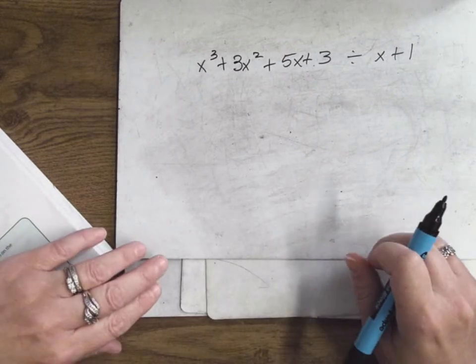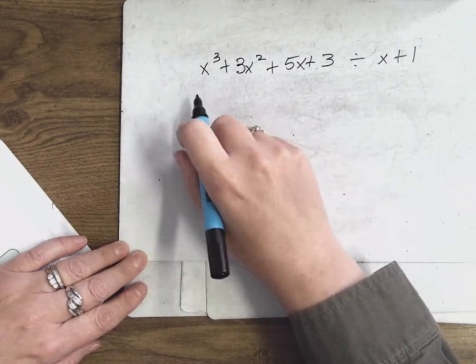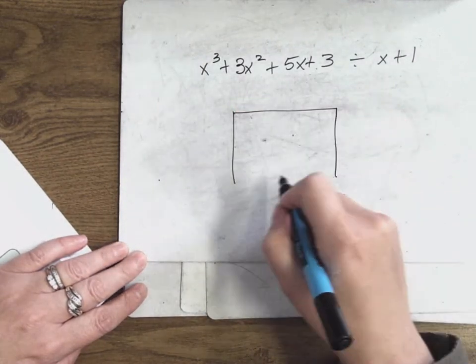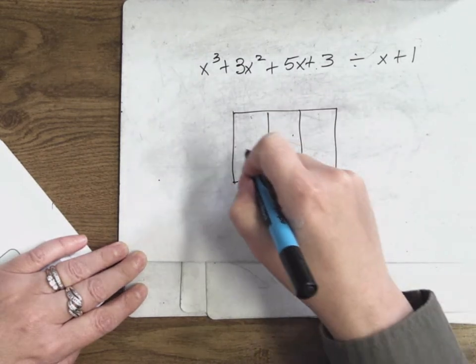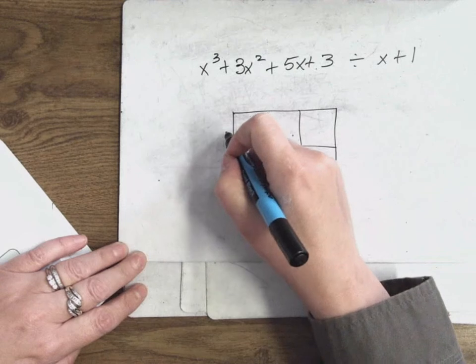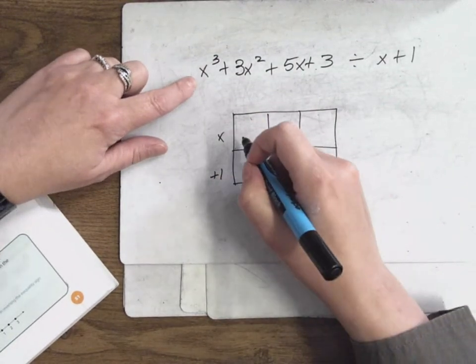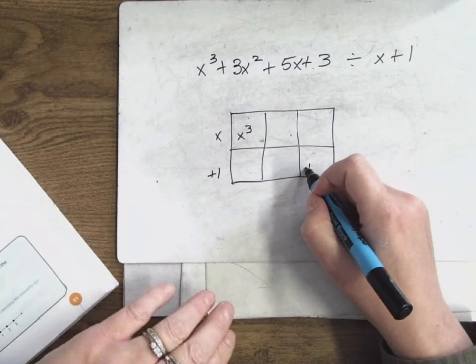Right, I'm going to go before the end of class, so pens down, listen. Right, okay, so it's a 3 by 2 box. How do you know? Because it's x to the power of 3. So x to the power of 3 means 3 by 2 box. Put your x plus 1 down the side. Put your first term in, x cubed. Put your last term in, plus 3.